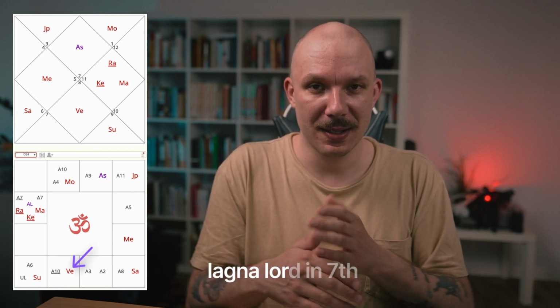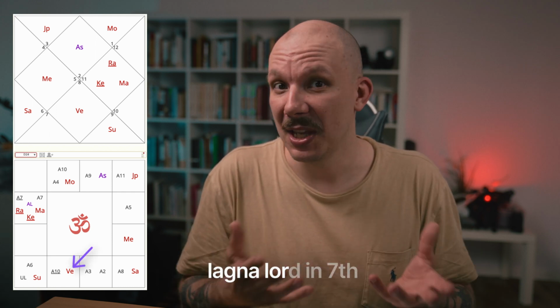Let's see Taurus. In Taurus, we have Jupiter in the 2nd, and the Lagna Lord, which shows how far you can go, is Venus in the 7th house. So this means that the person can go up to PhD. And here Venus, Venus Moon, Moon Mars, this may show chemistry, biology, those subjects. So definitely Venus would be here a nice candidate for botany.